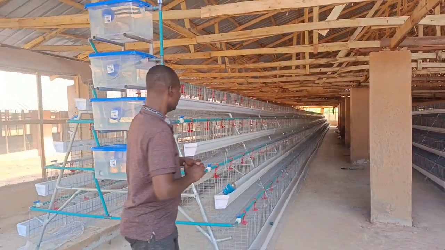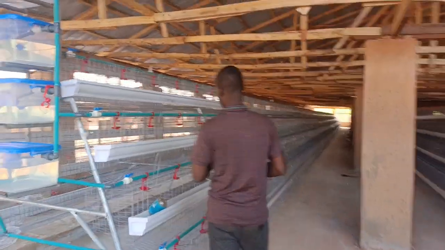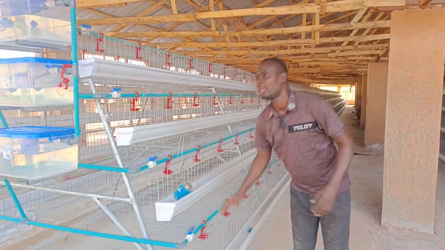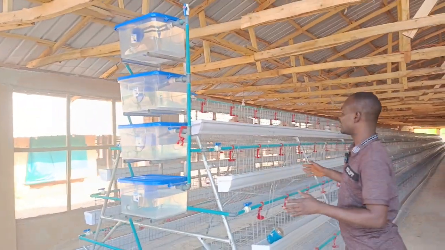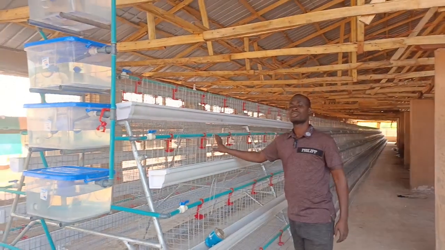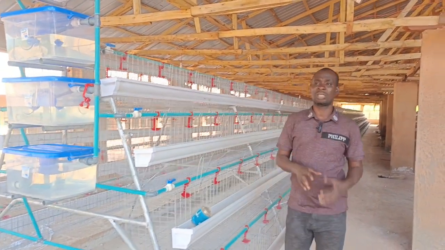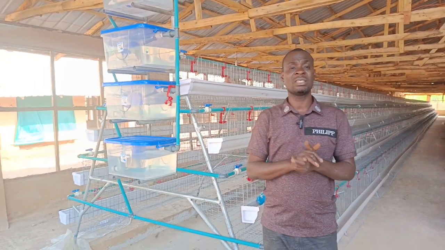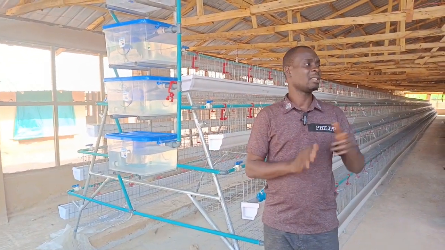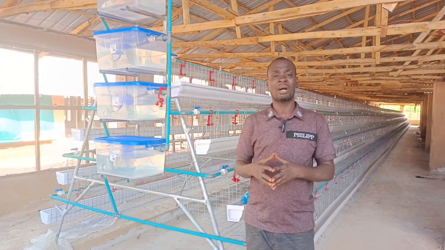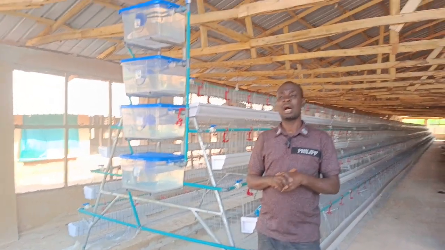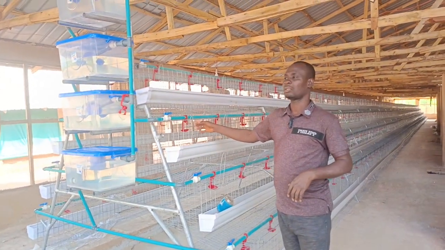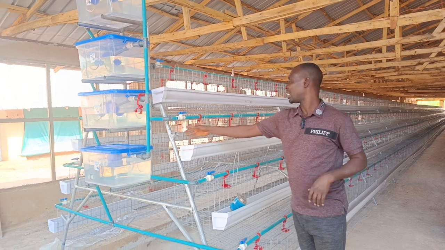Each of these units is on 4 tier. You can see them, 1, 2, 3, 4. Each of these units will take 128 birds. 128 multiplied by 110, we'll be looking at 14,080 birds. This is the total number that is supposed to be in the farm, and each cell can take 4 birds, which is from here to here, equivalent to 2 feet.